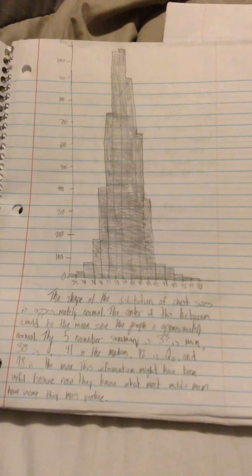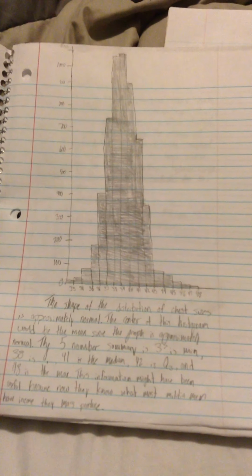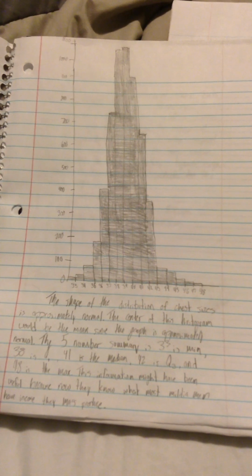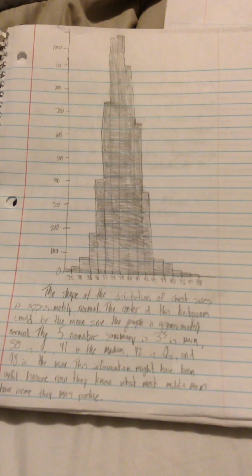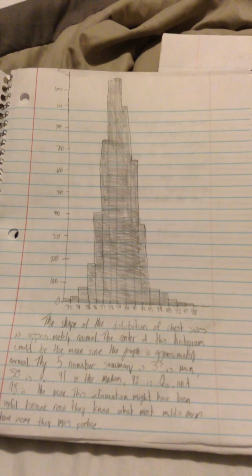So here we have the histogram, and just looking straight off the bat, you can tell that it's approximately normal. And for the 5-number summary, the minimum is 33, quartile 1 is 38, 41 is the median, 42 is quartile 3, and 48 is the maximum. And a good reason this data would be useful is in case they wanted to mass produce clothing in sizes based on the chest measurements.